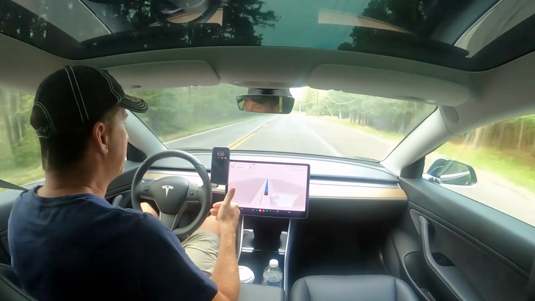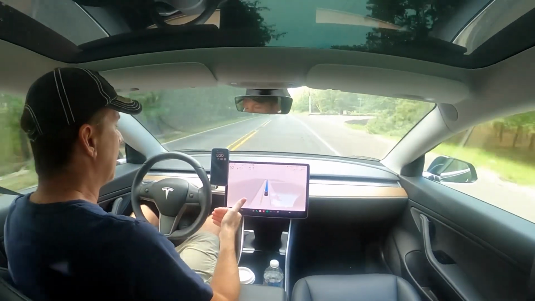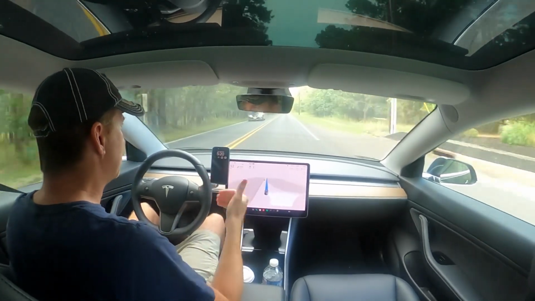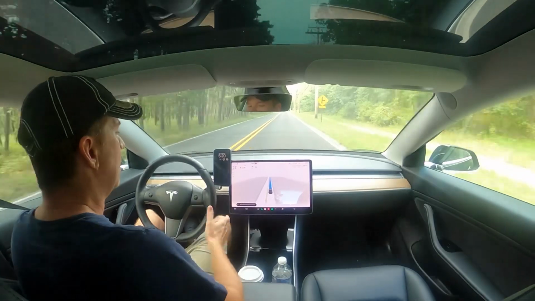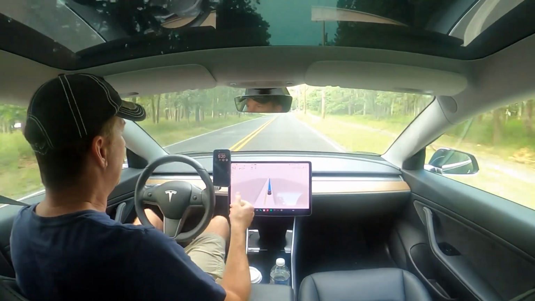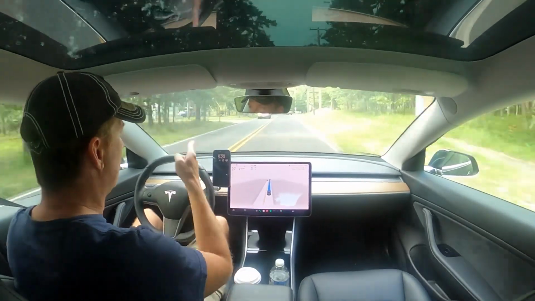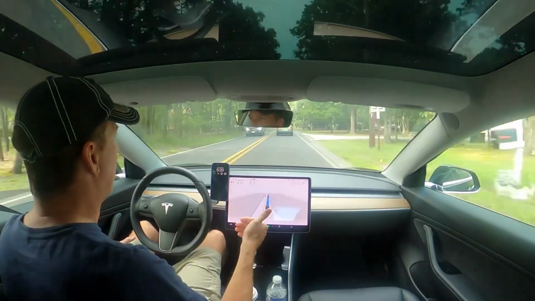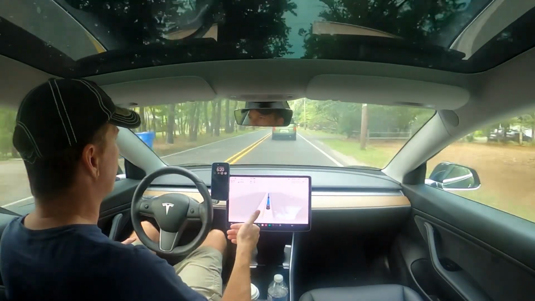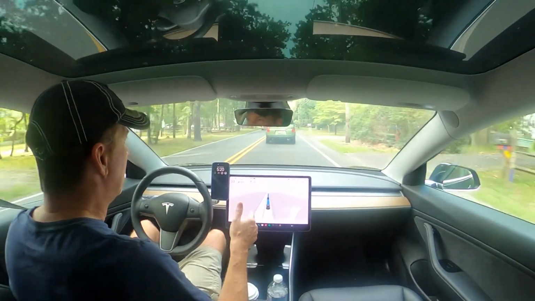I think the future of self-driving is great, because as this progresses and gets better and trains itself on better data, the car pulled out here and we're adjusting speed, slowing down. That went well.